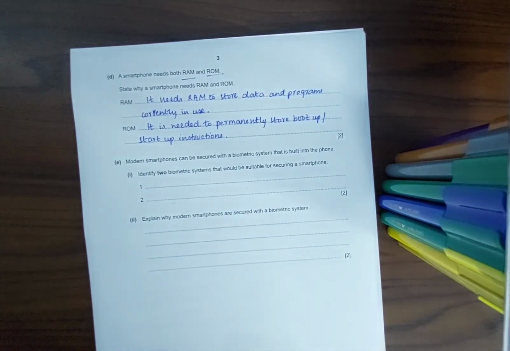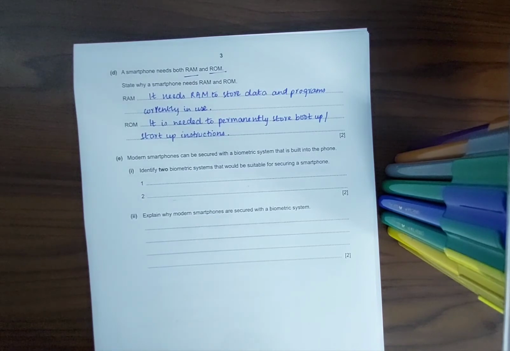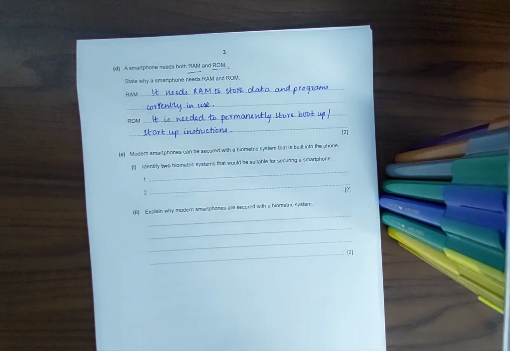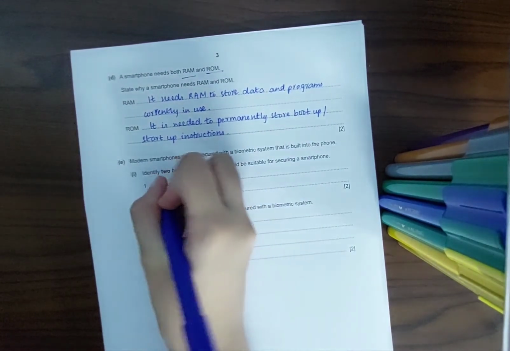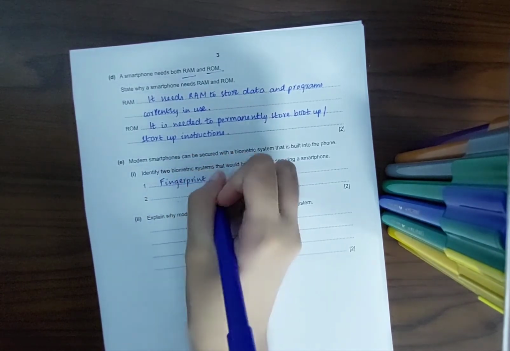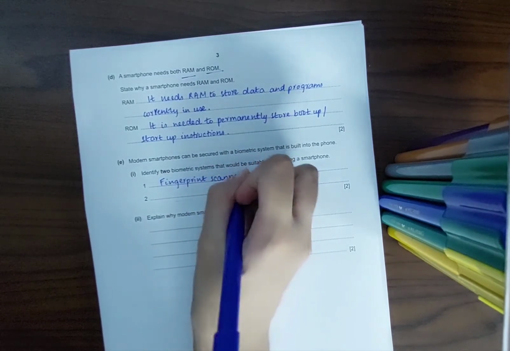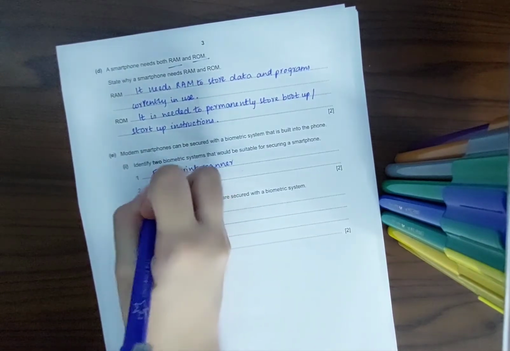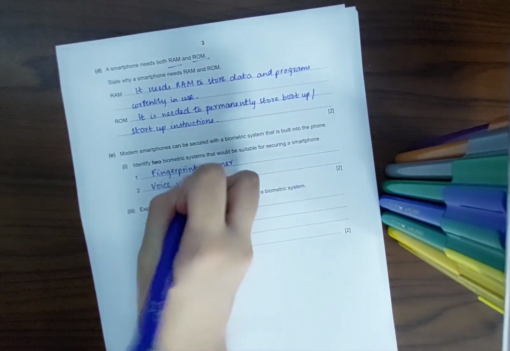Then modern smartphones can be secured with a biometric system that is built into the phone. Identify 2 biometric systems that would be suitable for securing a smartphone. You can always use a fingerprint scanner. It could be your voice recognition, or facial recognition is also a thing that is there. So I could write the 2 common terms: fingerprint scanner. Even retina scanner is there in some phones nowadays, and you can write that voice recognition.